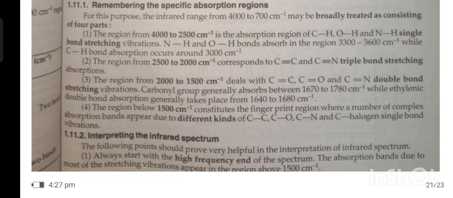Second, the region from 2500 to 2000 centimeter inverse corresponds to carbon triple bond and carbon nitrogen triple bond stretching absorption. Third, the region from 2000 to 1500 deals with carbon double bond, carbon oxygen double bond and carbon nitrogen double bond stretching vibration. Carbonyl groups generally occur between 1670 to 1880 centimeter inverse, while ethylenic double bond absorption generally lies from 1660 to 1680 centimeter inverse.